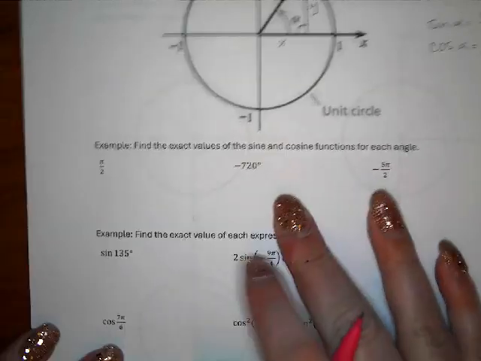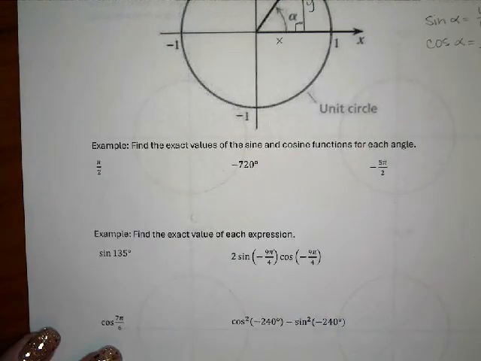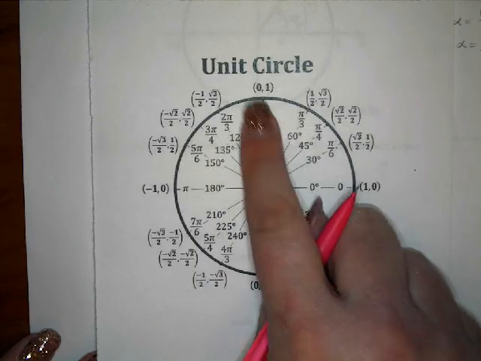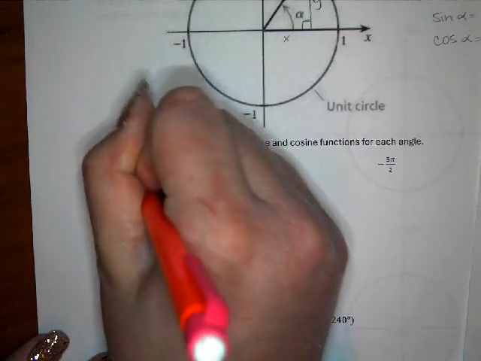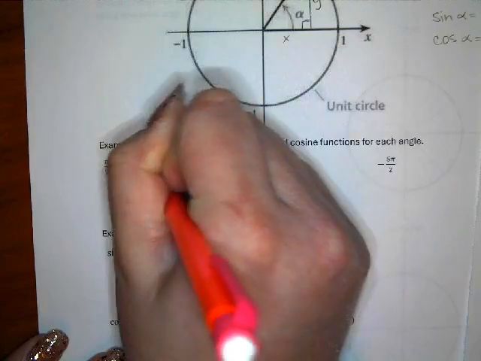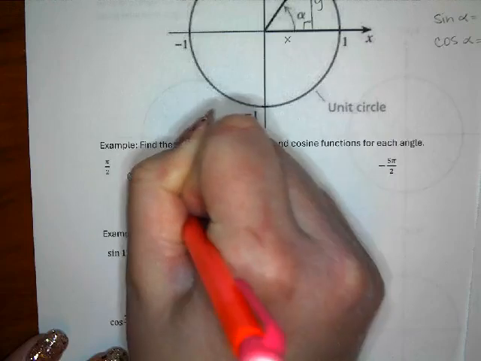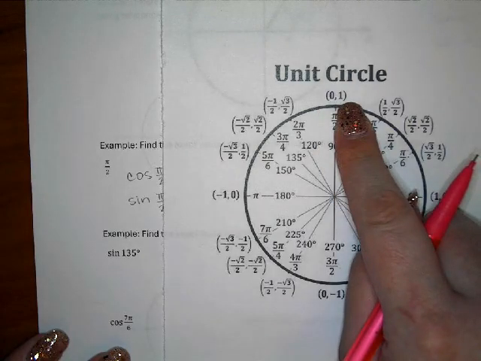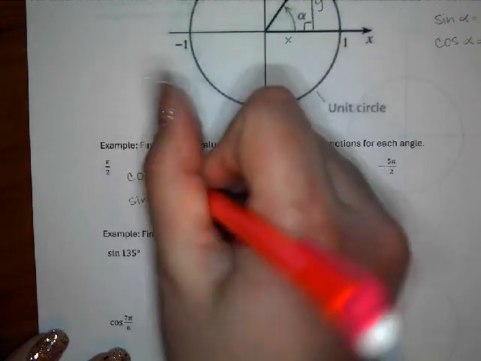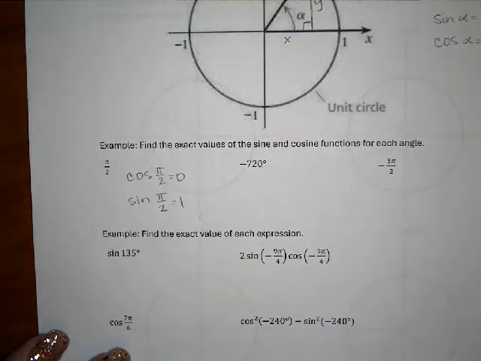For example, if we wanted to find the exact values of sine and cosine, we could look at the angle on the unit circle and find cosine of the angle and sine of the angle. So, cosine of pi halves and sine of pi halves. Cosine of pi halves is 0, sine of pi halves is 1. So cosine is the x-coordinate, sine is the y-coordinate.